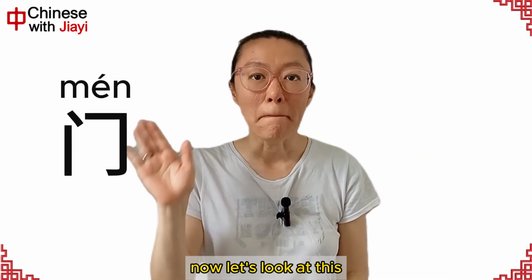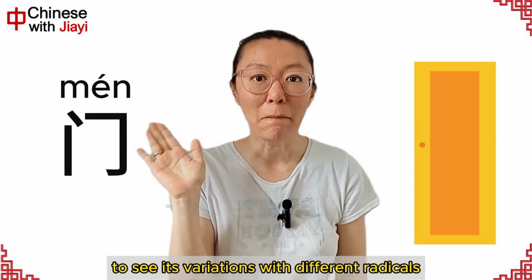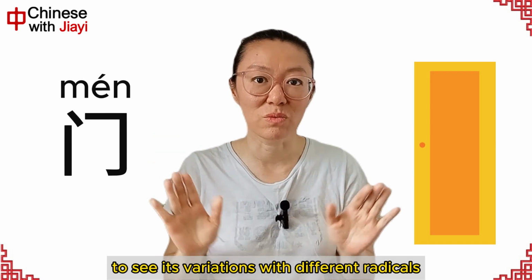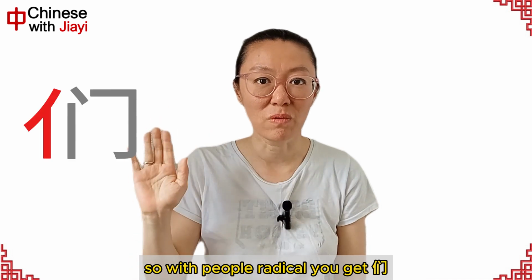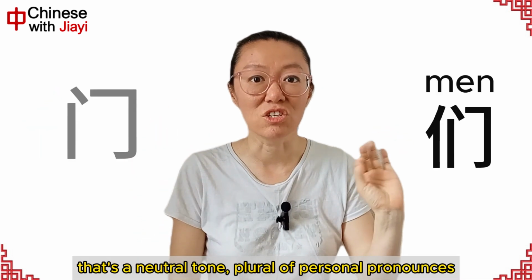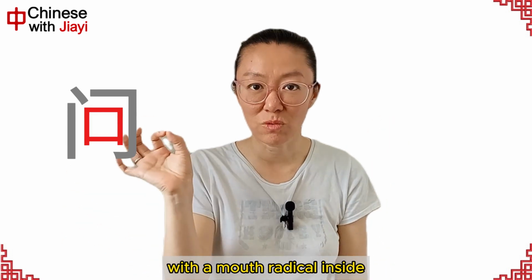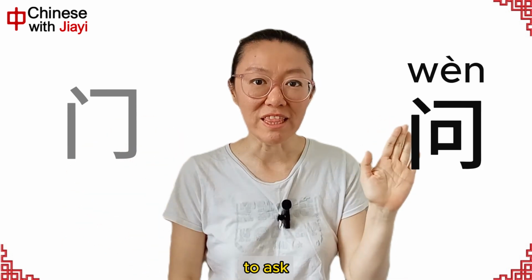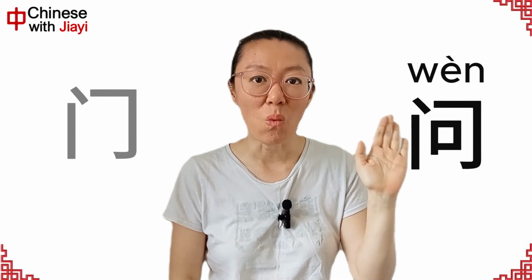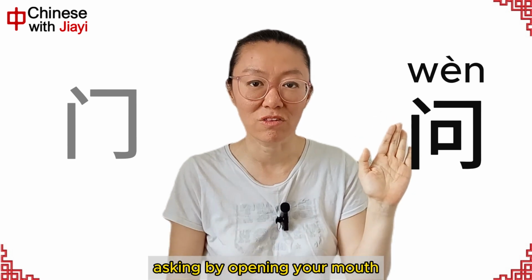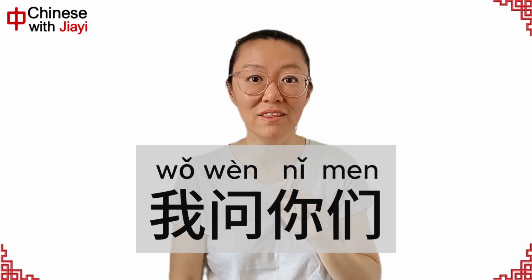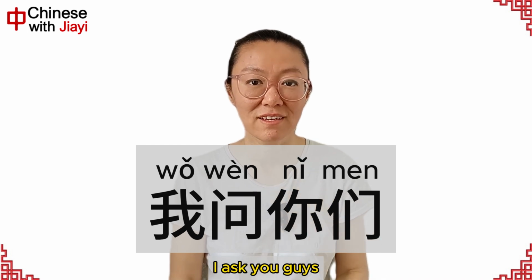Now let's look at men, door. Men, to see its variations with different radicals. So with people radical, you get men, that's a neutral sound, plural or personal pronouns. Men, with a mouth radical inside of the door. Wen, to ask. Wen, asking by opening your mouth. 我问你们, I ask you guys.